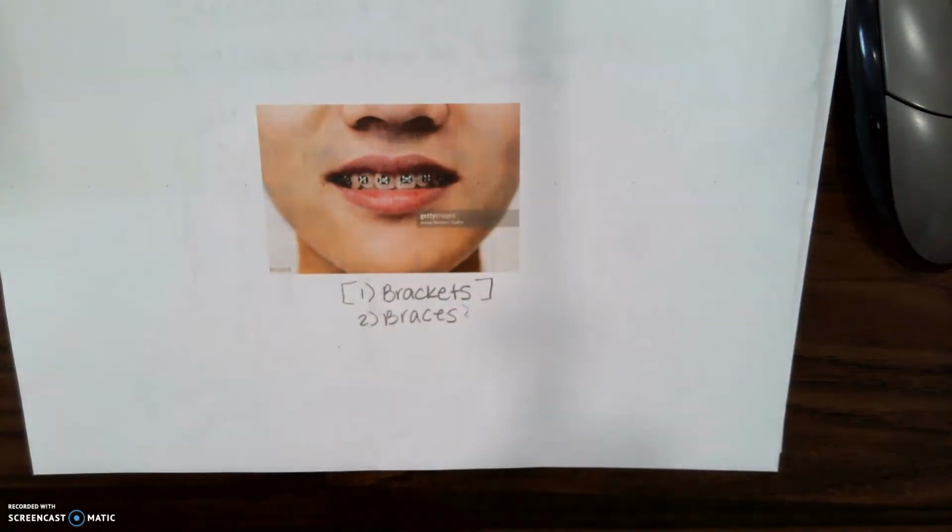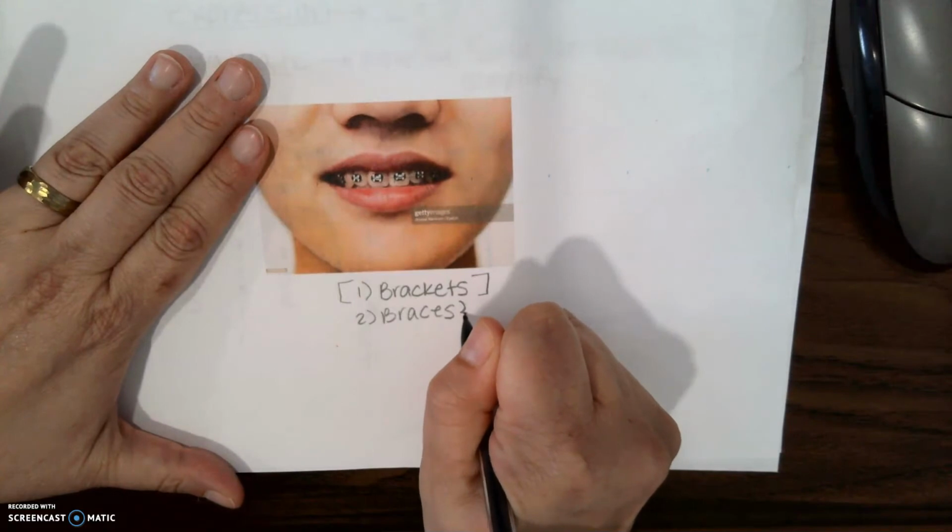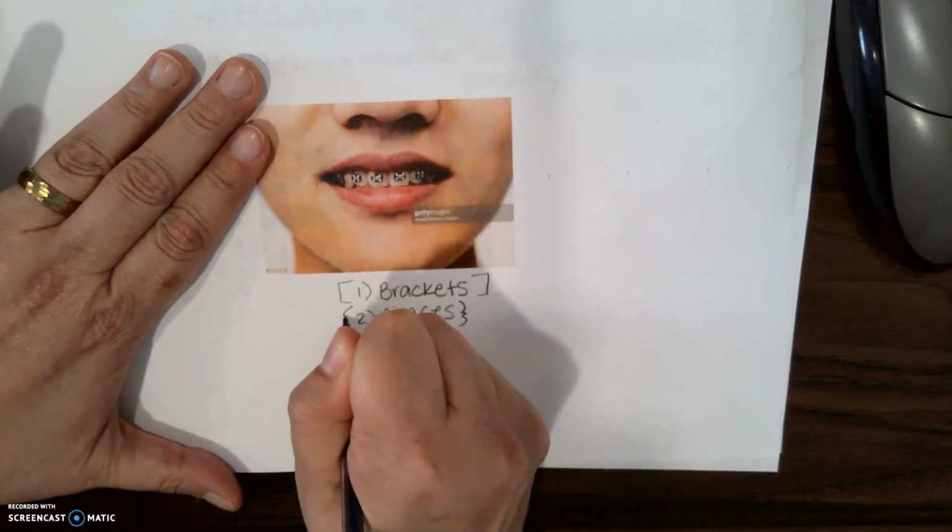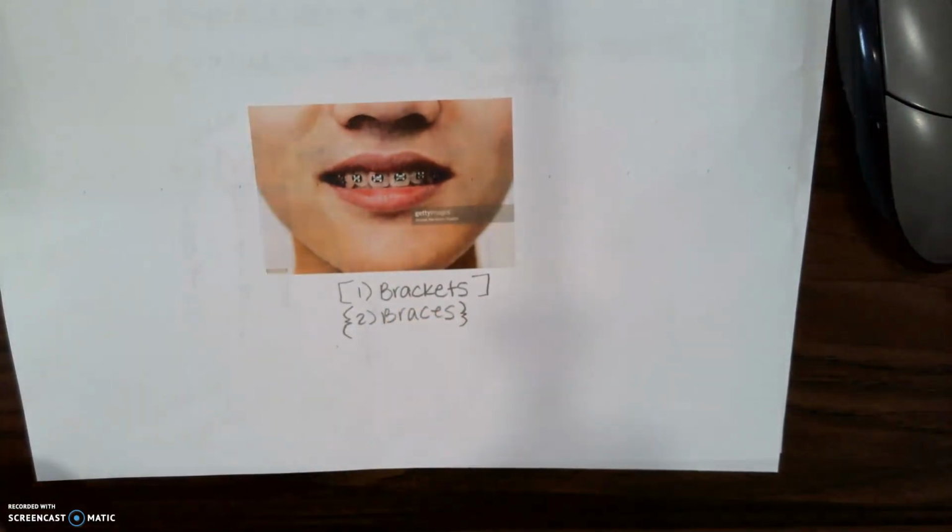And so the braces are kind of these wonky things like this, right? They kind of look like those curvy, funny looking things, okay?